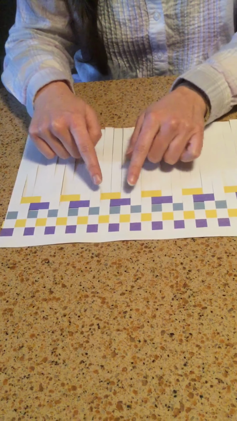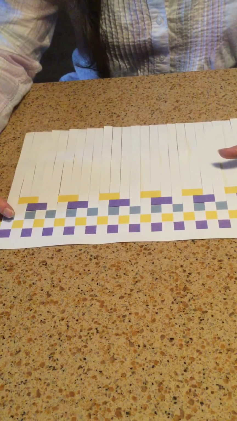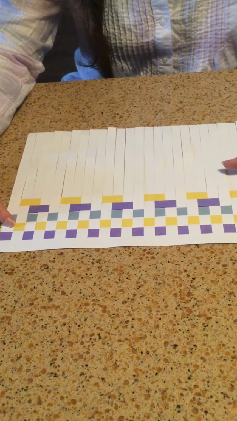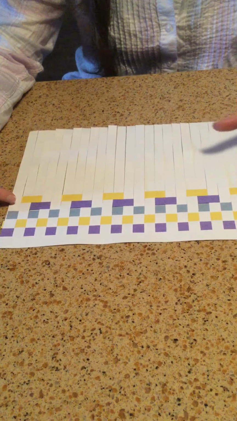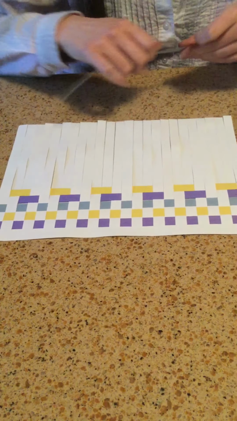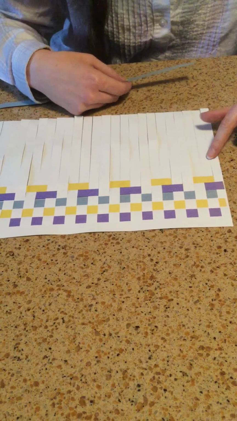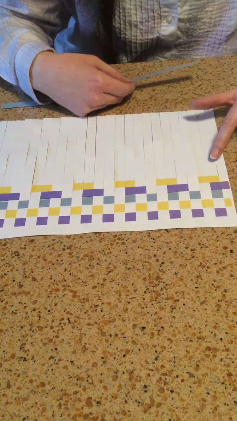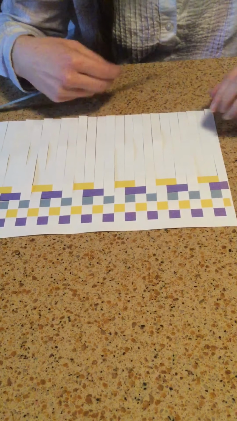So it's not just like this one with an over 2, under 2, it actually creates that step. So I'll do one more. All right, and with this one, what I'm going to do is go under 2 and then over 2.